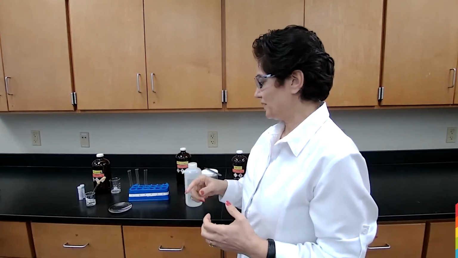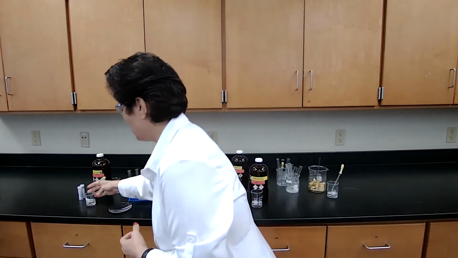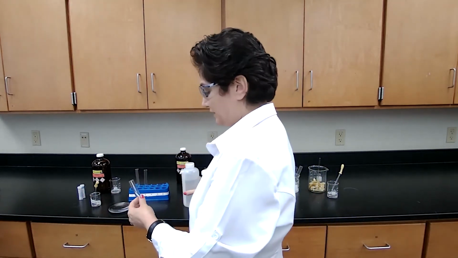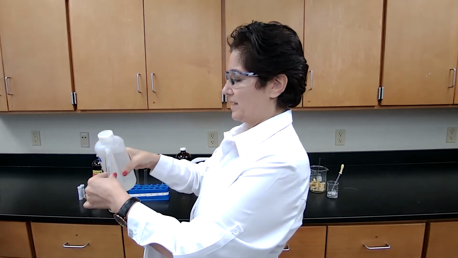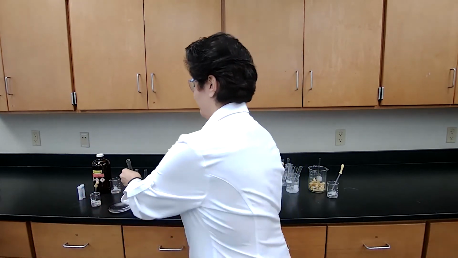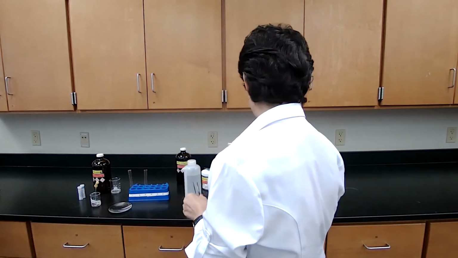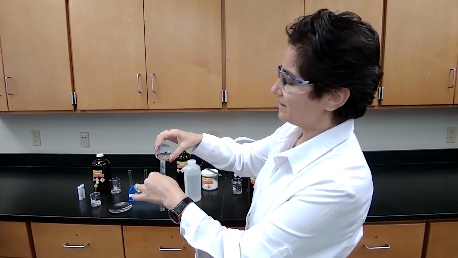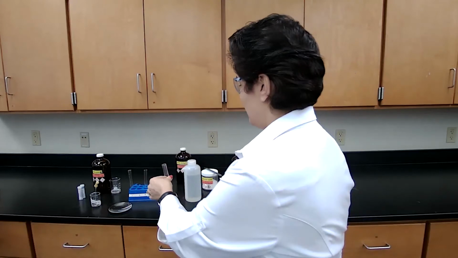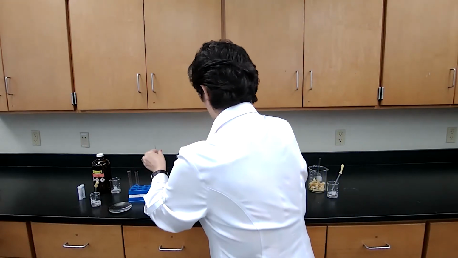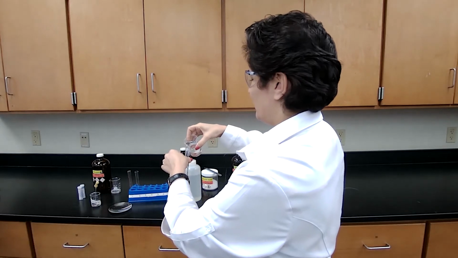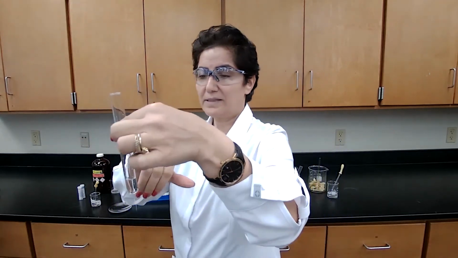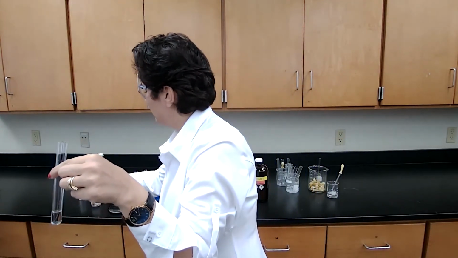Okay, now that we are done with the known samples, we are going to test our unknown. We have a liquid unknown for the solubility. We are going to test it in 3 different solvents. The first one was water. In water, so let me just add the solvents first. I have water, sodium hydroxide, and HCl. Okay. So the first test tube is water, and I'm going to add the unknown.